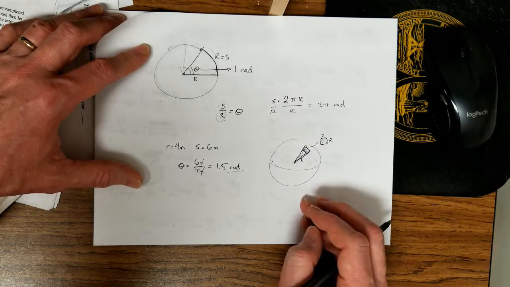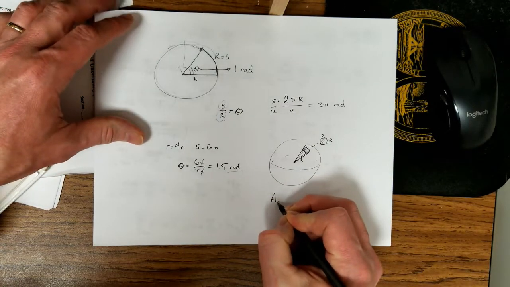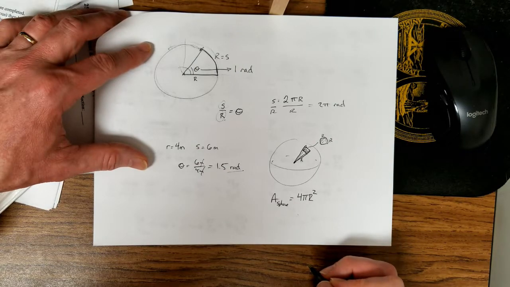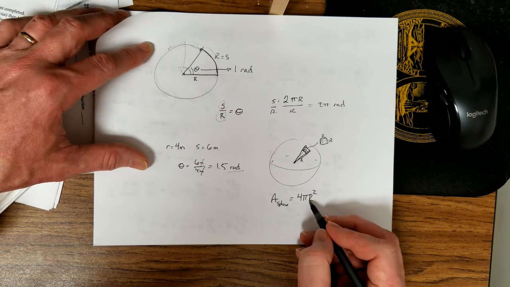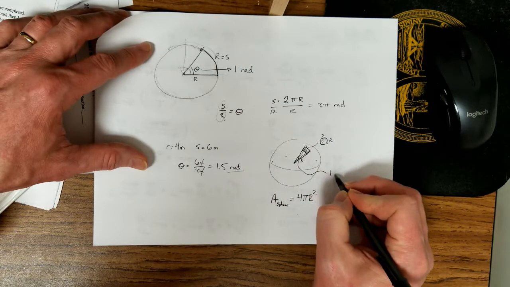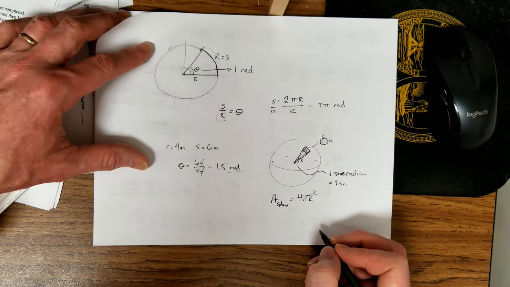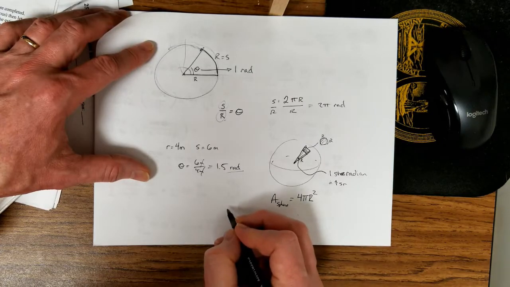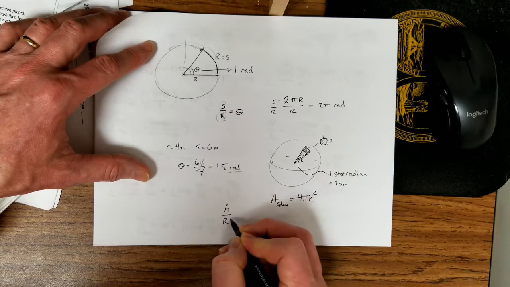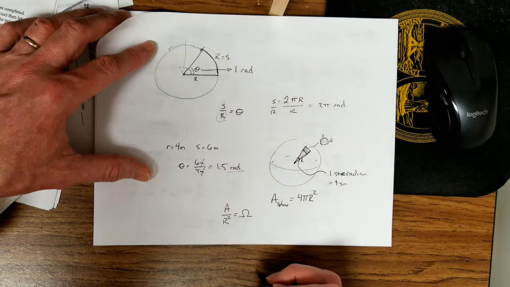Well, I can come up with an idea of how many steradians are an entire sphere, because the surface area of a sphere is 4 pi r squared. And so therefore, since a 1 steradian, so this angle right here is a steradian, abbreviated as 1 SR, then using similar logic over there, the surface area divided by the radius squared is equal to the angle in steradians.